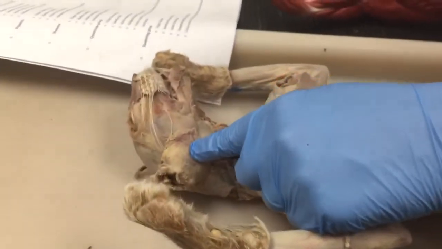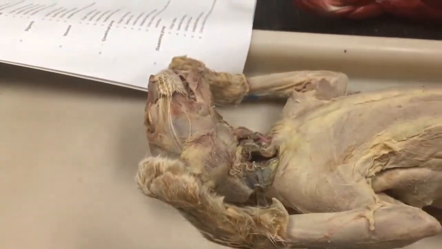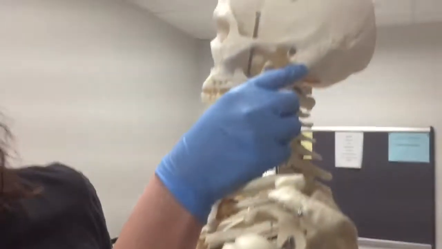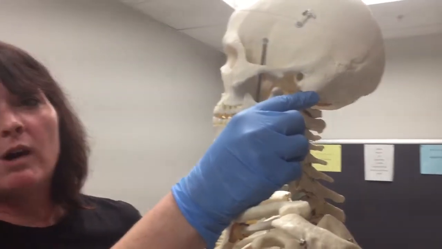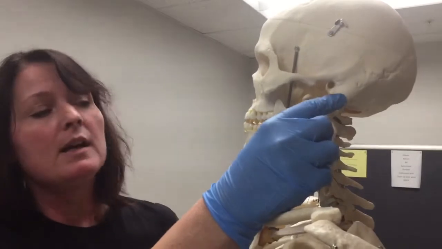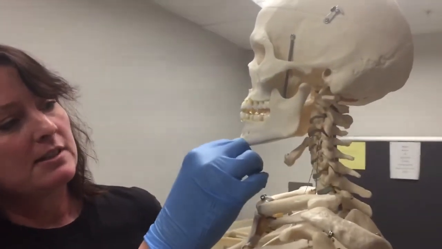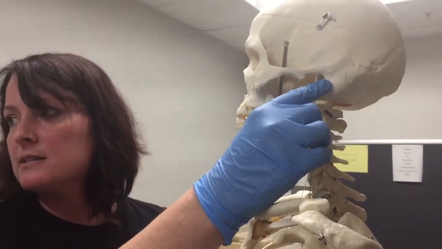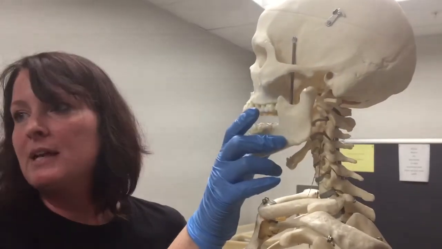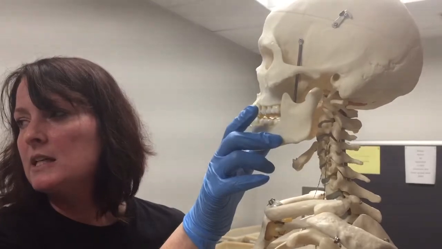All right, but it originates back here, and let's point it out on the skeleton. This right here, which feels like a wad of gum behind your ear, is the mastoid process on the temporal bone. So the digastric is going to insert on the mandible, but then it originates on the mastoid process. The action is to lower the mandible so I can get food down to my stomach.